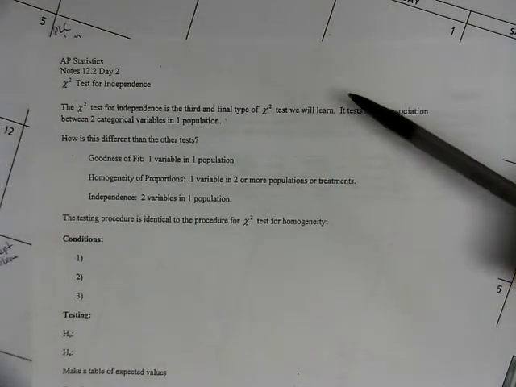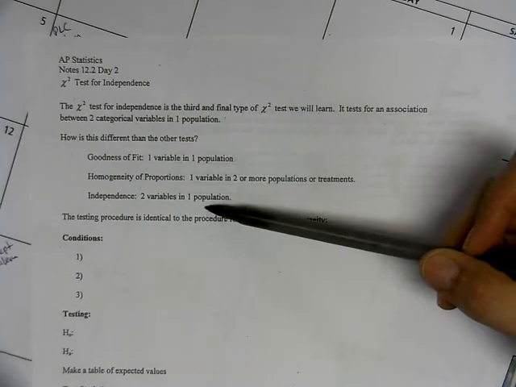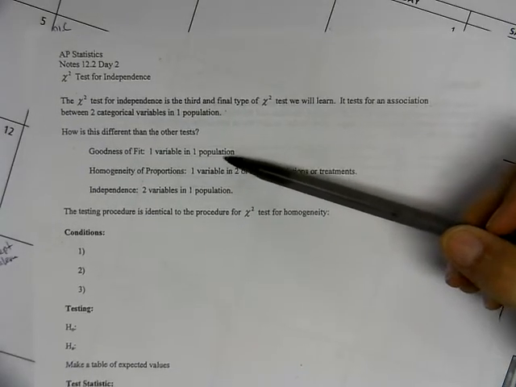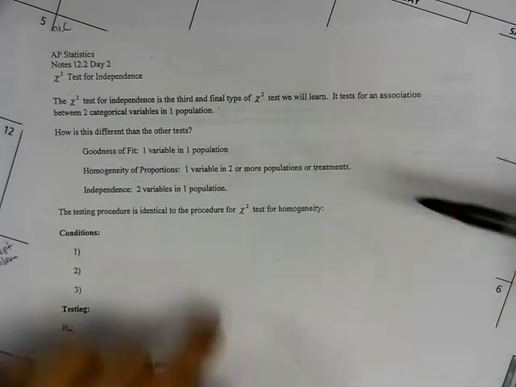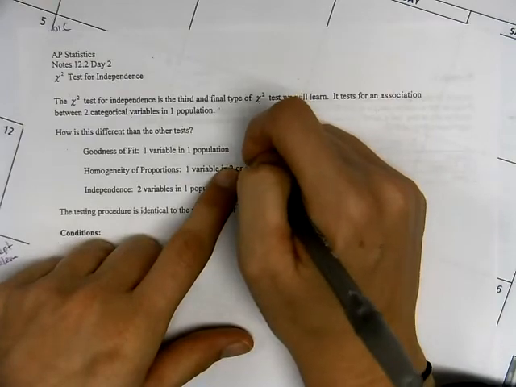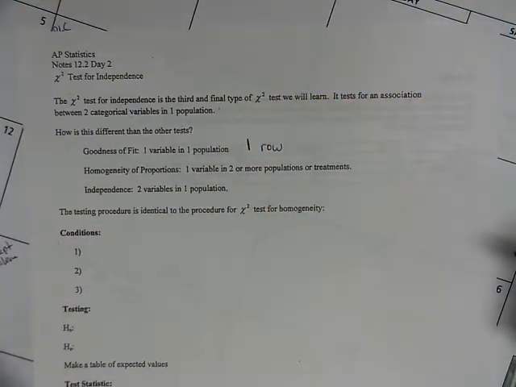So the last test for chi-squared is the chi-squared test for independence. There are 3 that you learned in this chapter. The first one was goodness of fit. Again, 1 variable, 1 population. So when you're trying to figure out which test it is, you should look for 1 row, or they give you 1 set of proportions.